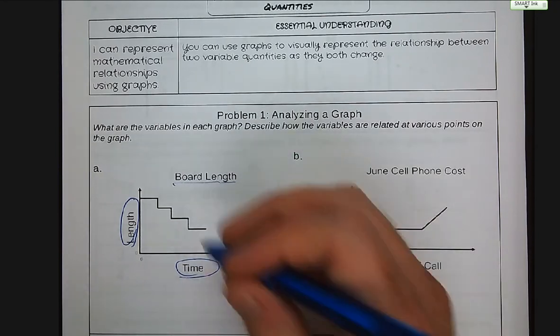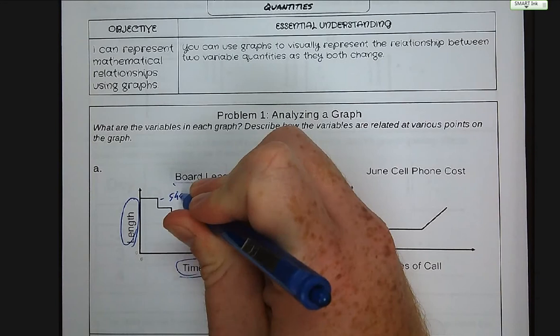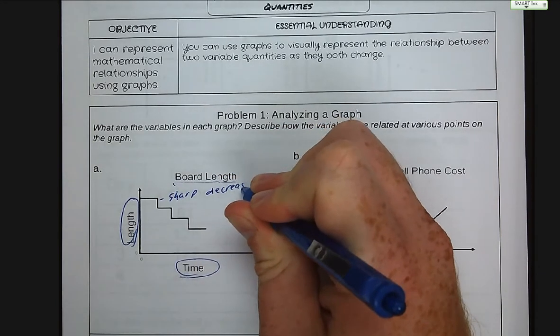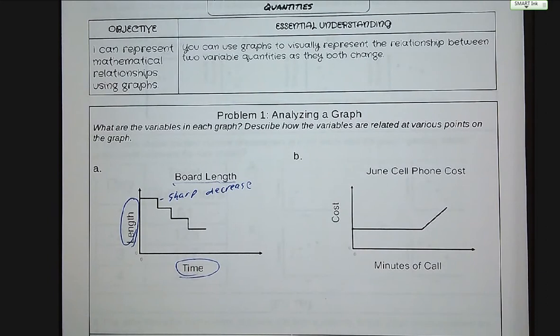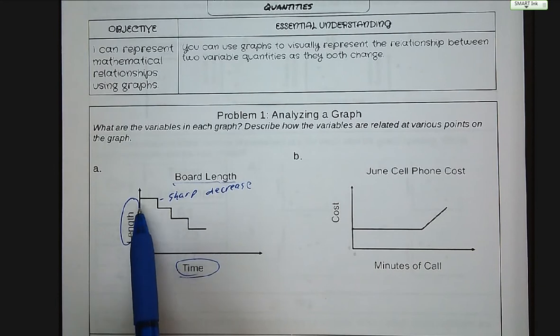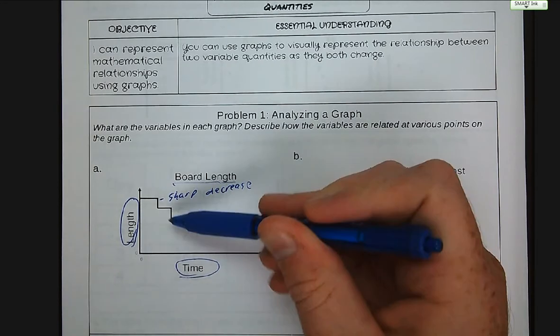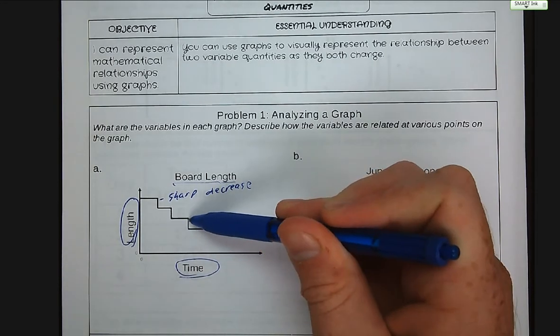And we notice that this is a sharp decrease. So it's not as if it's kind of wearing down or anything like that. It's just all of a sudden we reach a point in time and the board length goes down. Then it's the same length for a little while, then all of a sudden it drops. And then it's the same length and all of a sudden it drops.